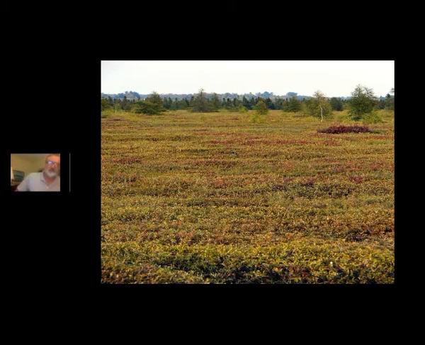This was, I believe, northern Maine. This is blueberries and cranberries, very flat, hardly any soil. It tends to form peat in cooler regions where the rate of carbon deposition exceeds the rate of decomposition.